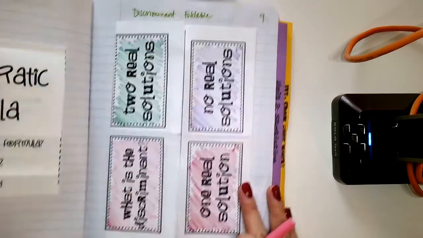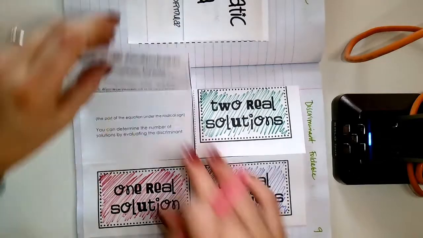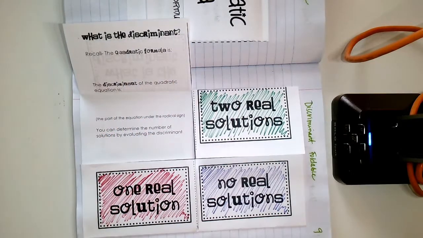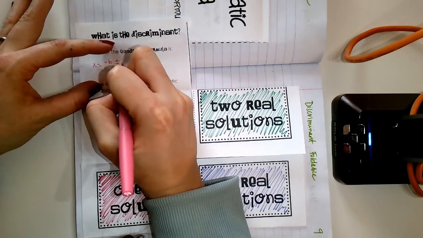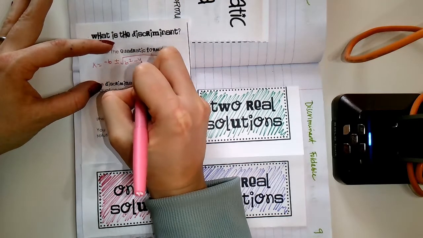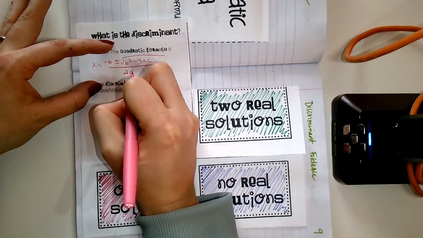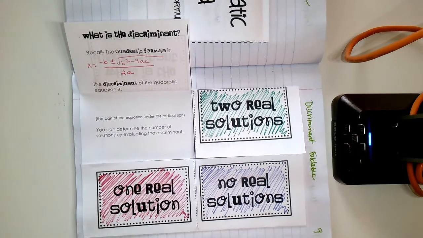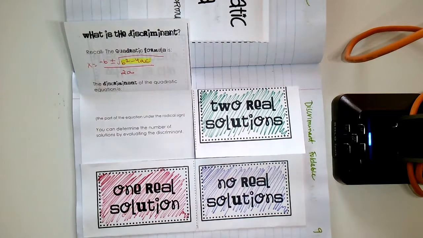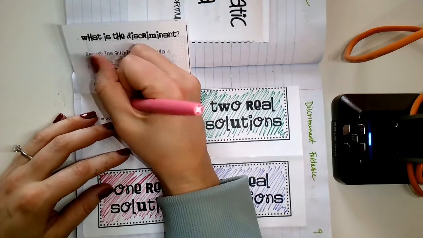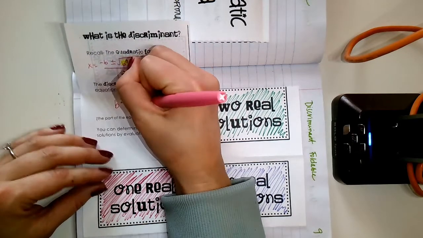So let's go ahead and first talk about what the discriminant is. The first thing we need to do is recall the quadratic formula, because the discriminant is directly tied to that. If you remember, it's x equals negative b plus or minus the square root of b squared minus 4ac, all over 2a. The discriminant of that quadratic equation is actually the square root part right there. So the discriminant of the quadratic equation is b squared minus 4ac.